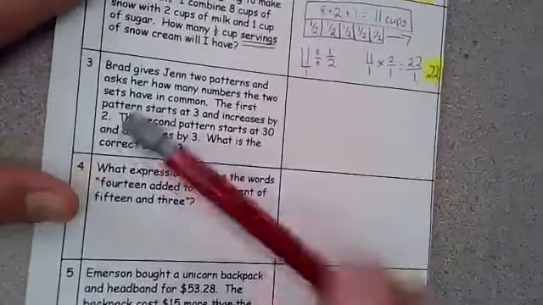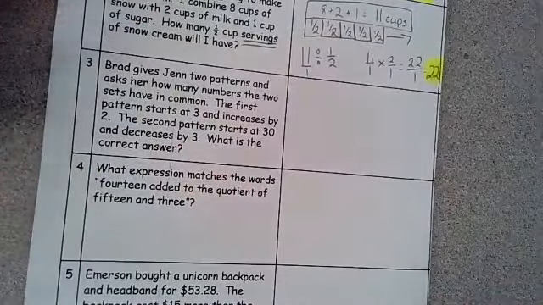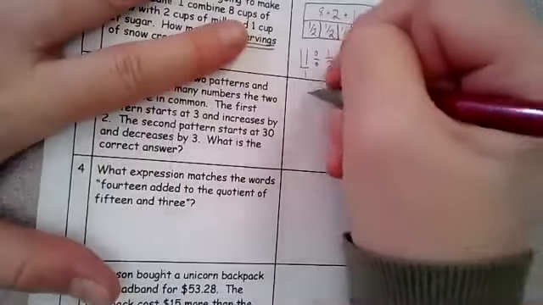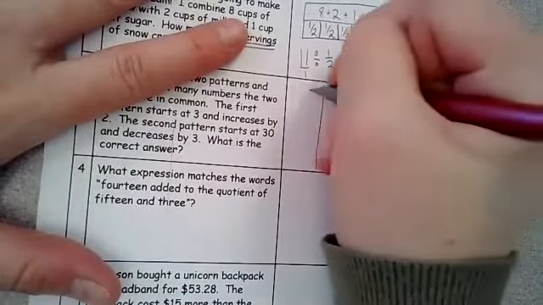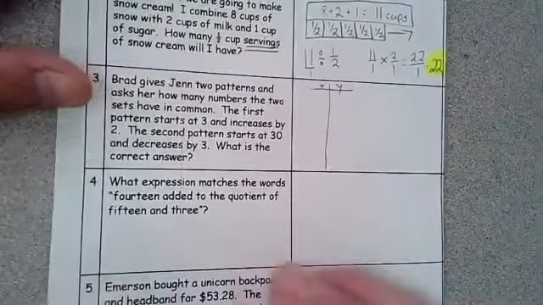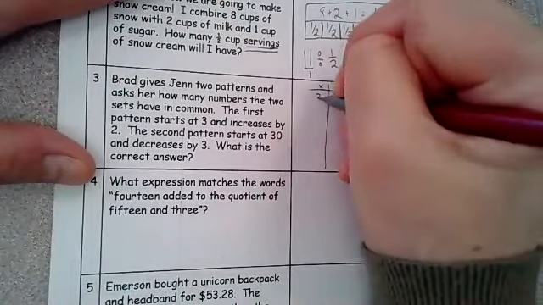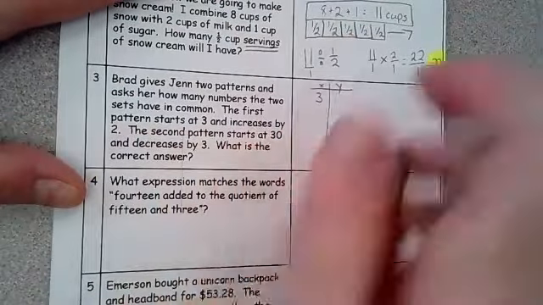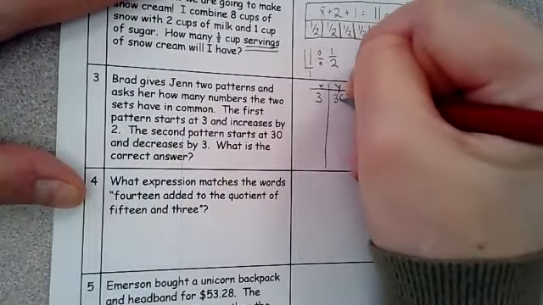Next one, Brad gives Jen 2 patterns and asks her how many numbers the 2 sets have in common. Miss Ross, I got to make me a t-shirt. Yep, this is pattern 1, pattern 2, X and Y. First pattern starts at 3, put that there. Second pattern starts at 30, put it here.